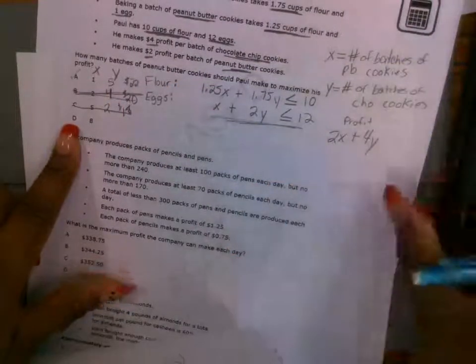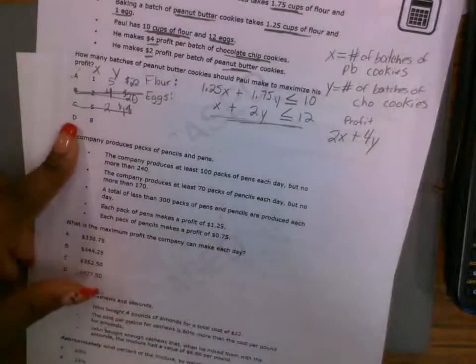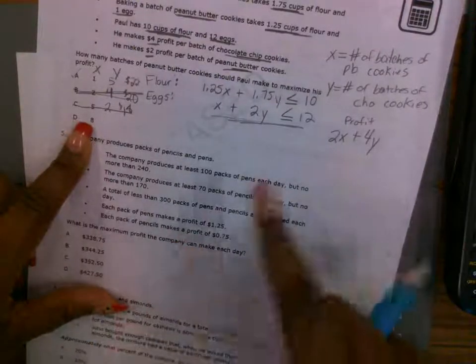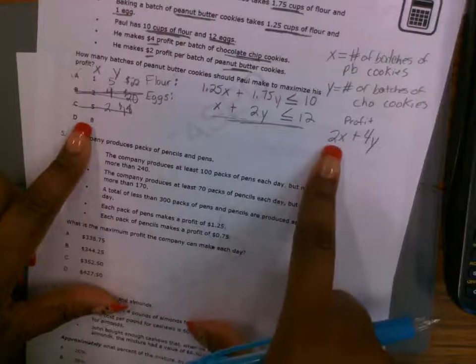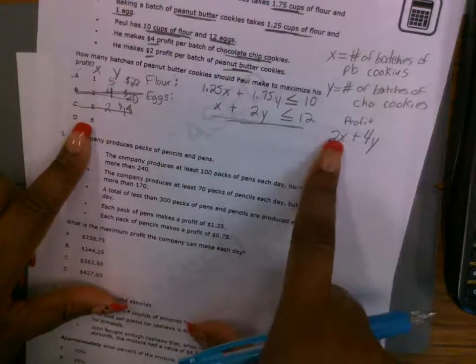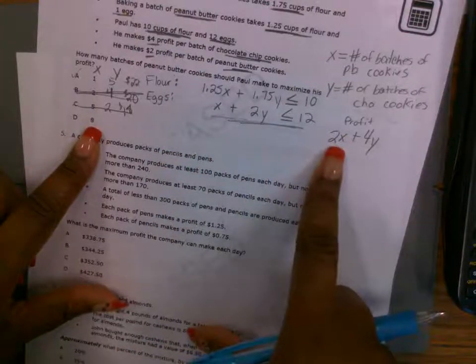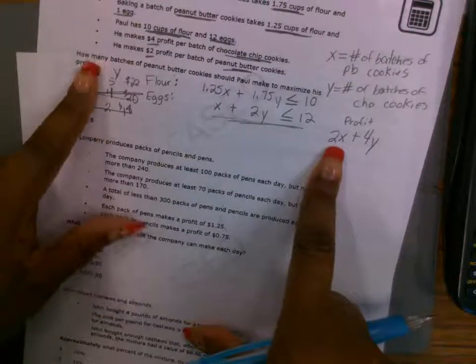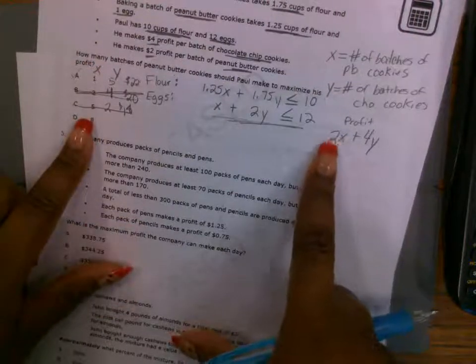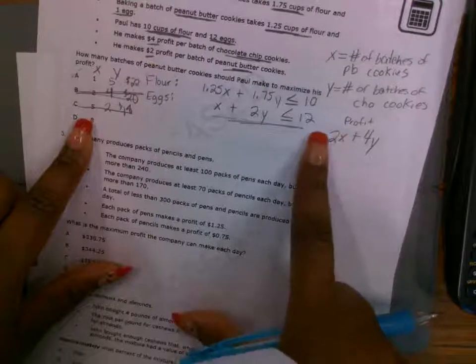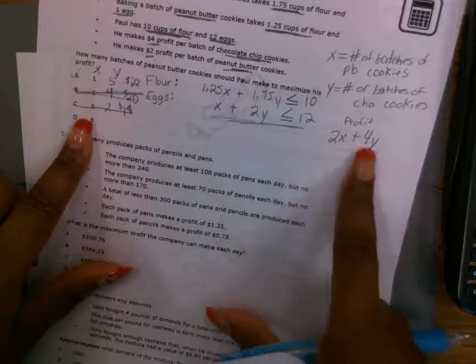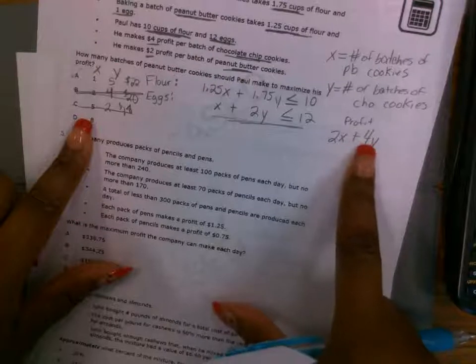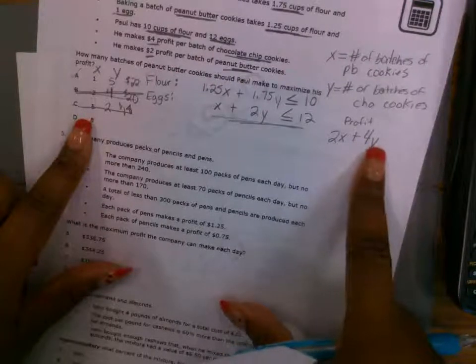Okay, so let's see if 8 is going to work. Oh boy. So 8 as X, you're only getting 8. You're making all of that. So this is not going to work either, because logically speaking, if you have only $2 profit and you did 8 batches here, you're going to get more profit if you decide to sell chocolate chip cookies.